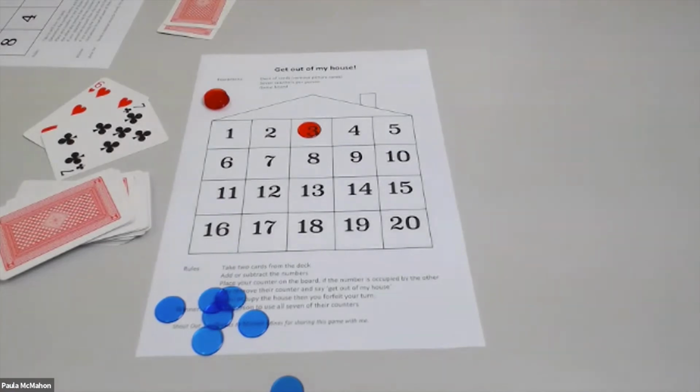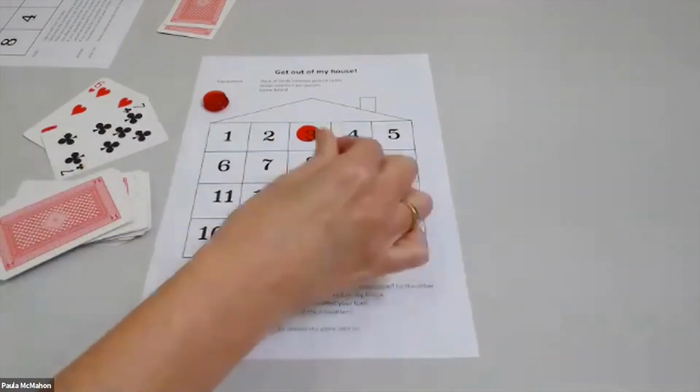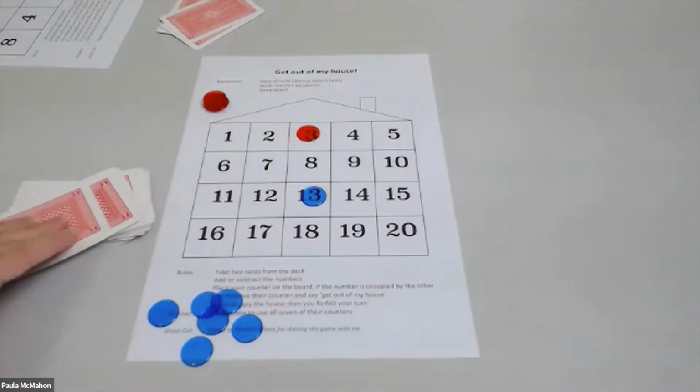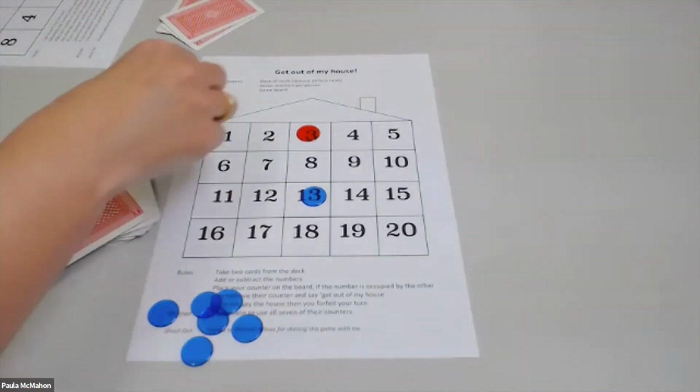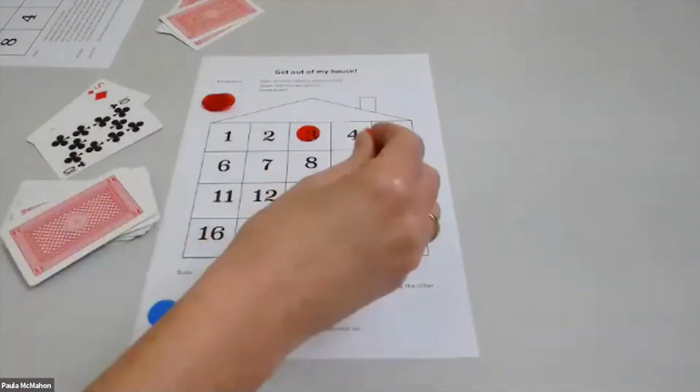Okay, Robert's going to add them. He wants 13. He's blue. I put his counter on 13. My go. 5 and 10. It's 15. I'm going to add them. I like adding.